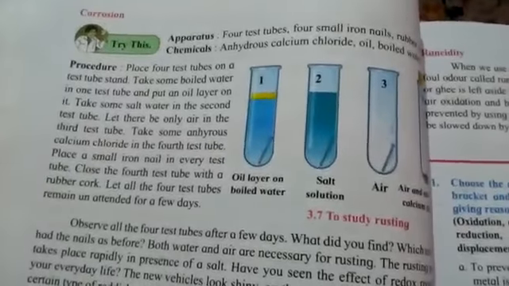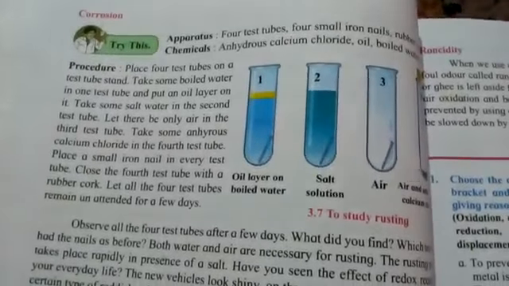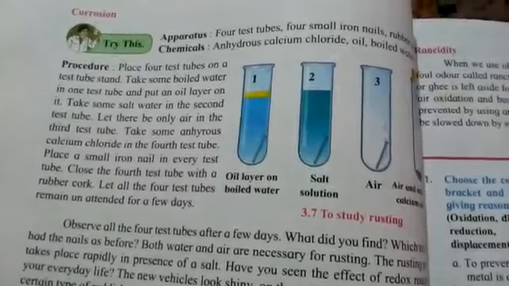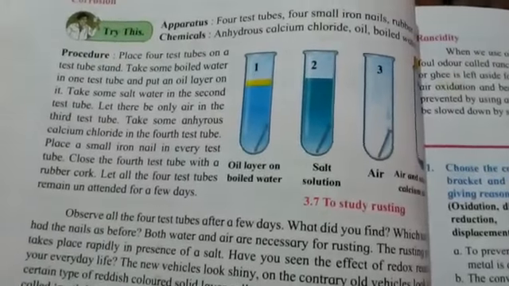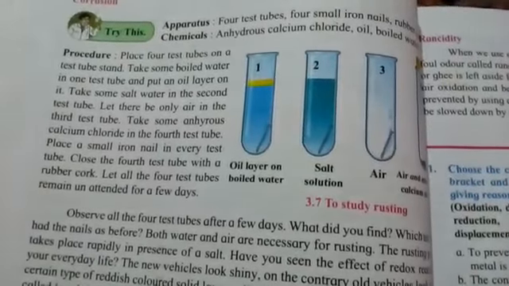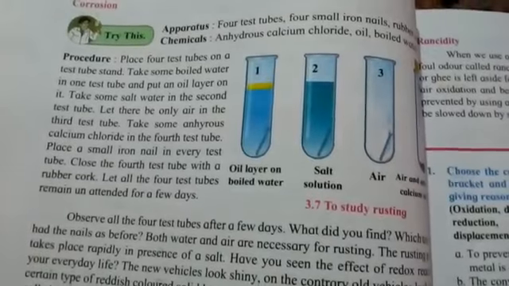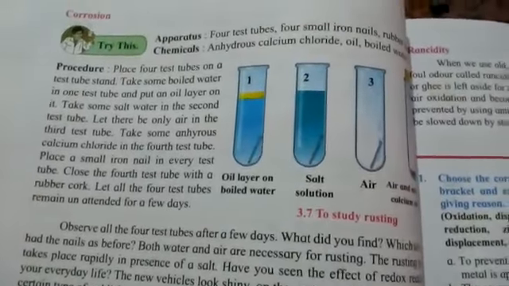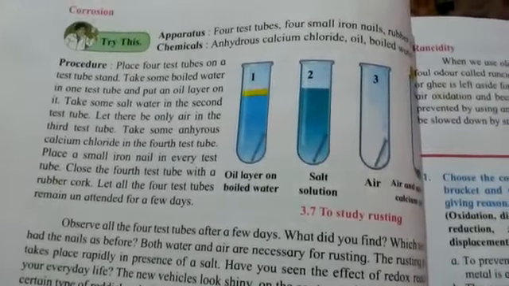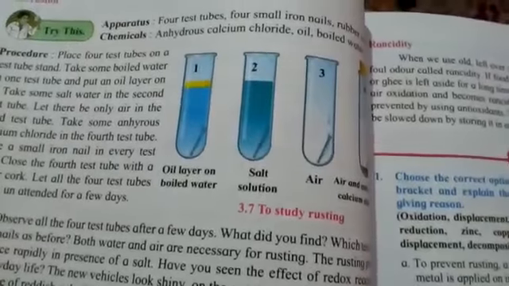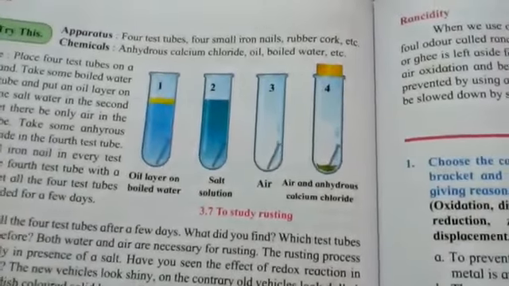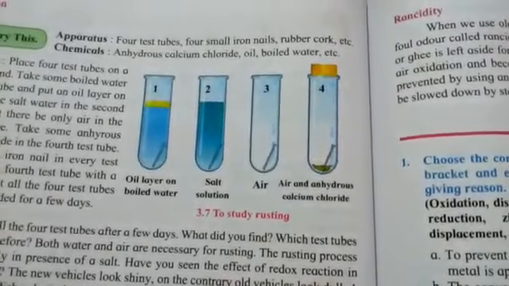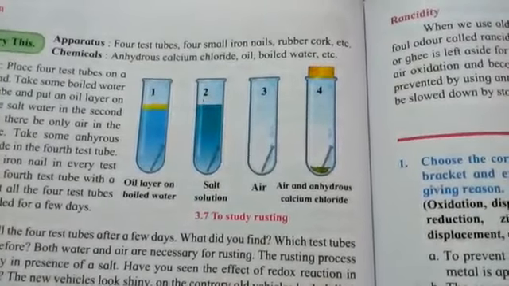So let's start. In the first test, we will have to take 4 test tubes. In the first test tube we'll be taking boiled water covered with an oil layer, and we will insert an iron nail inside it. In the second test tube we'll be taking salt solution with an iron nail inside it. In the third we'll be taking an iron nail along with air, and in the fourth we'll be taking an iron nail, air and anhydrous calcium chloride. What is the meaning of anhydrous calcium chloride?